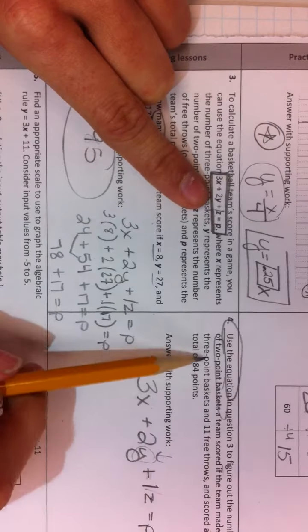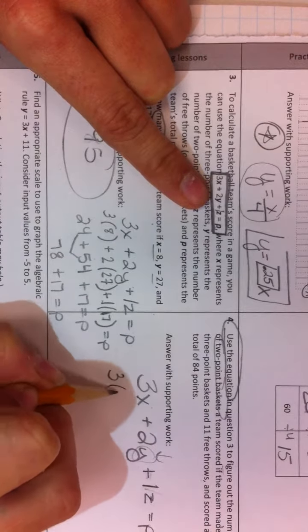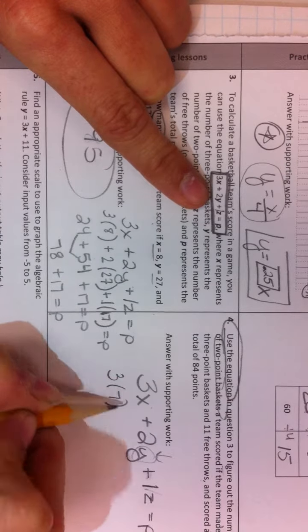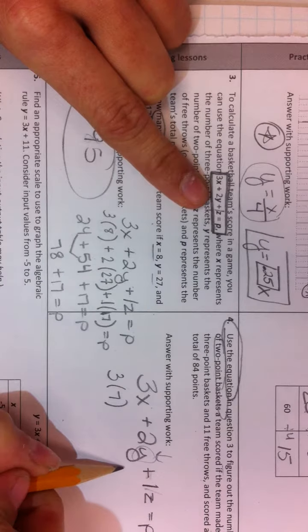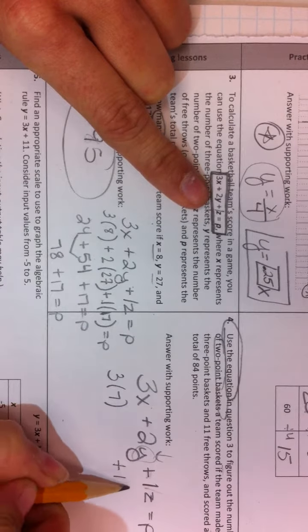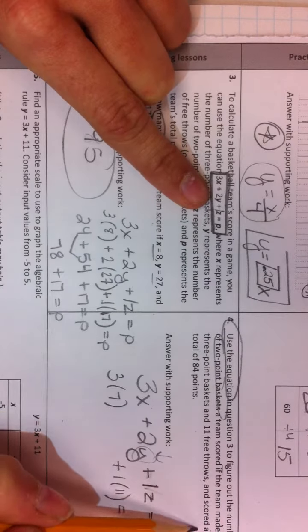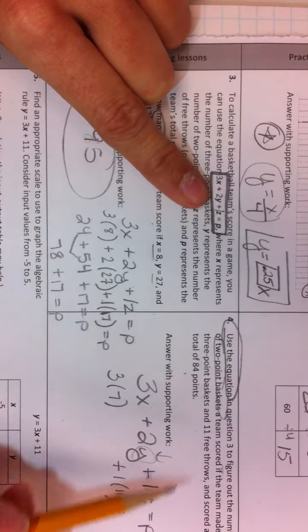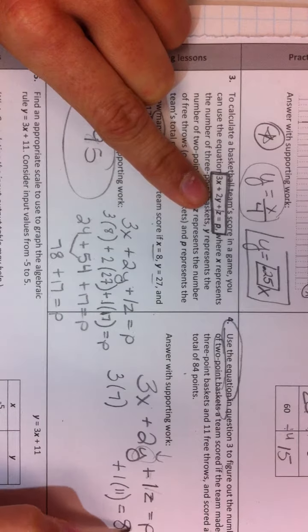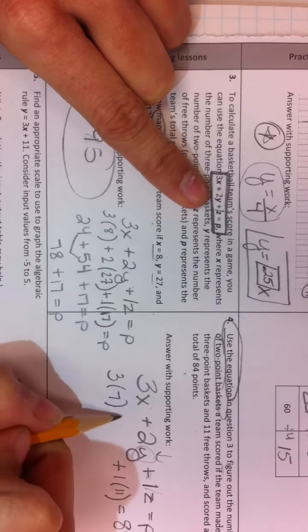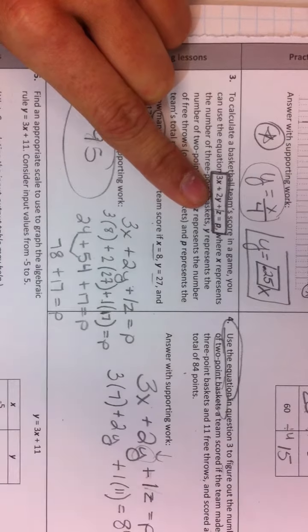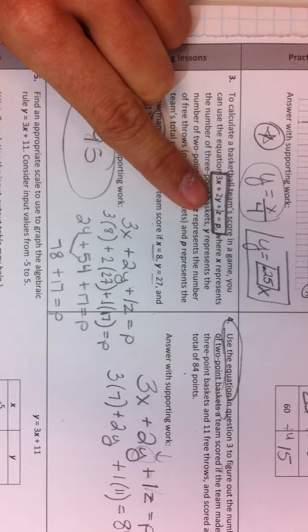If the team made 7 3-point baskets, so it says that we made 7 of these, and it says we made 11 free throws. So this one's 11. It also tells us that we scored a total of 84 points. Well, P is the number of points total, so that's 84. So the only piece that we're missing is that number right there.